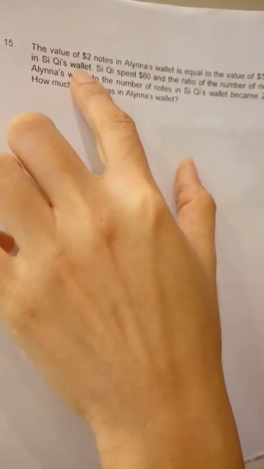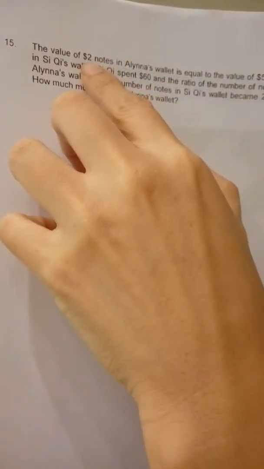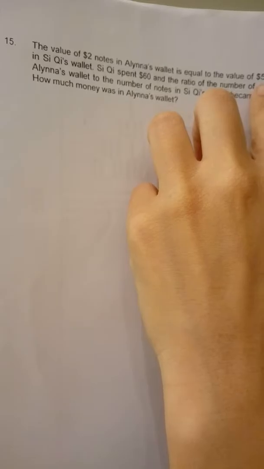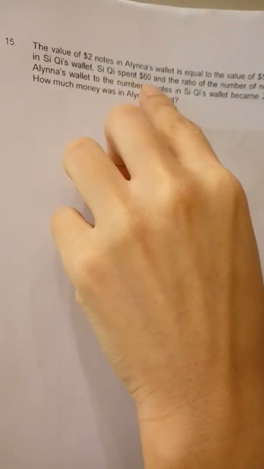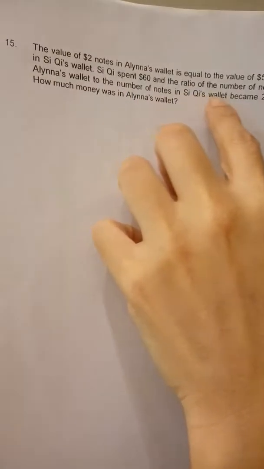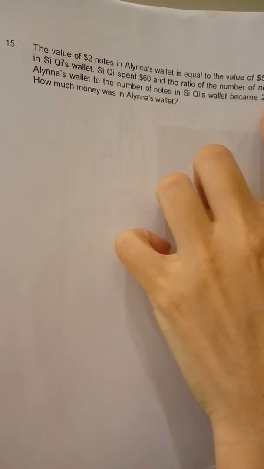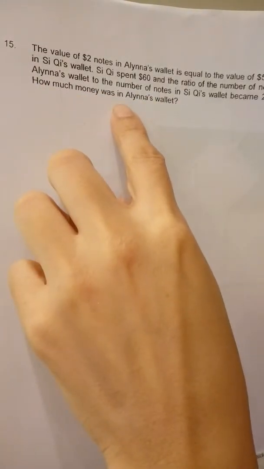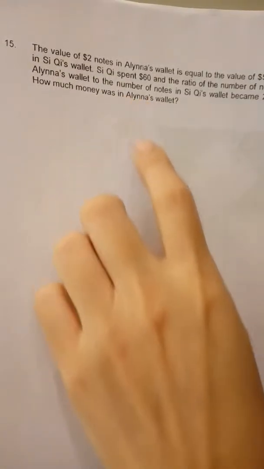Okay, take note. Two different persons, and one has $2 notes and one has $5 notes. Siqi spent $60, and the ratio of the number of notes in Elna's wallet to the number of notes in Siqi's wallet became 25:6. How much money was in Elna's wallet?